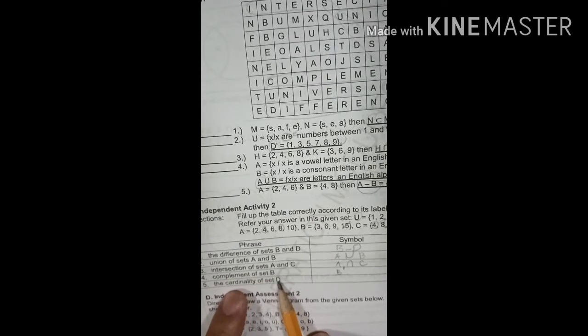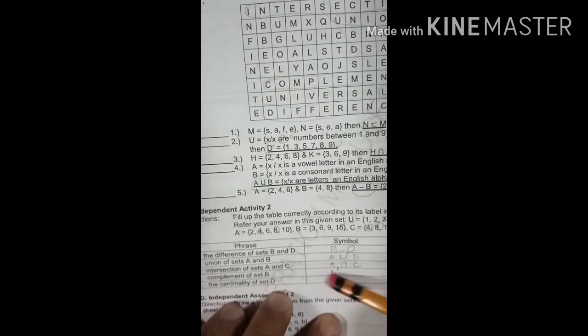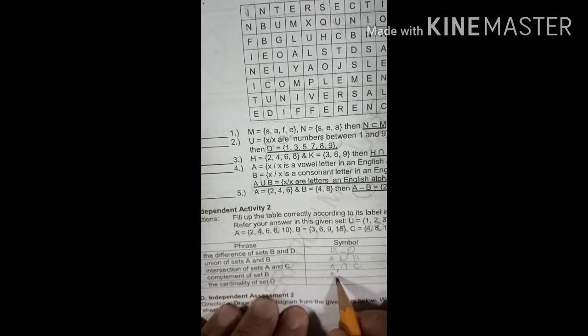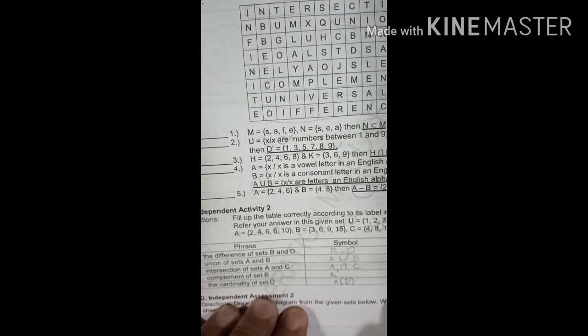So cardinality of set D. So the cardinality of set D. When we say cardinality, you are to count. So in symbol, this is the cardinality of set D. The answer is, look at D and count out 1, 2, 3. So this is 3.